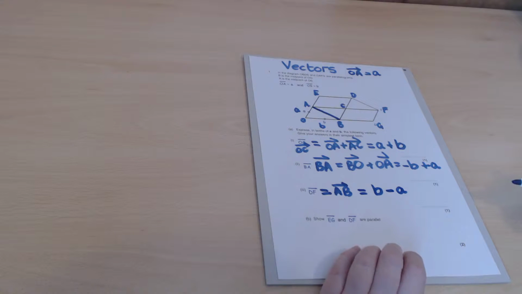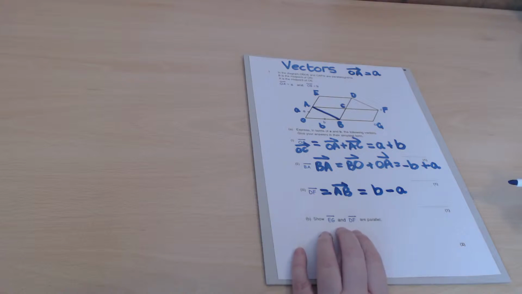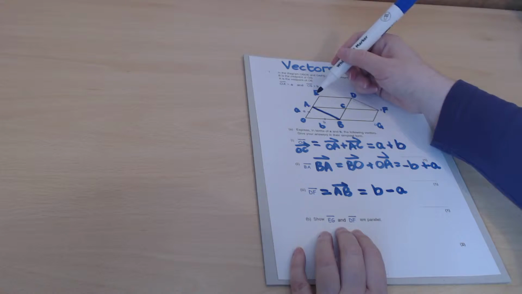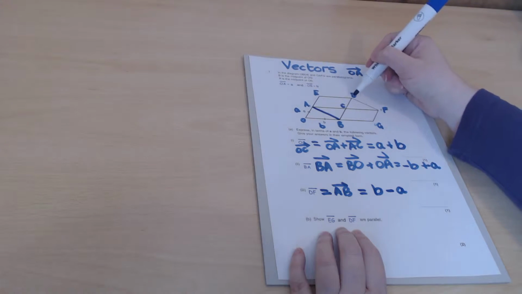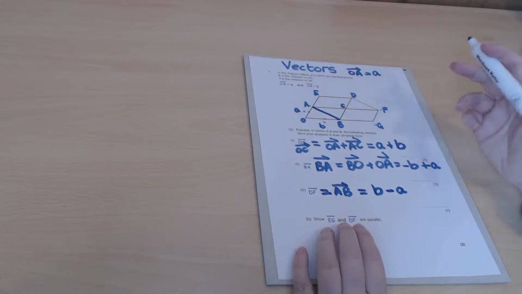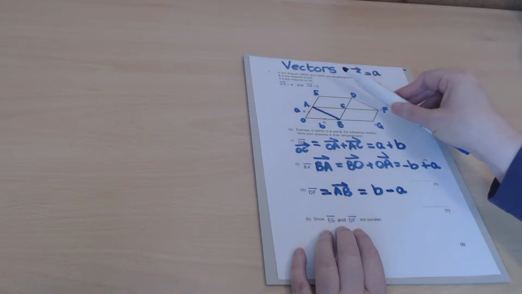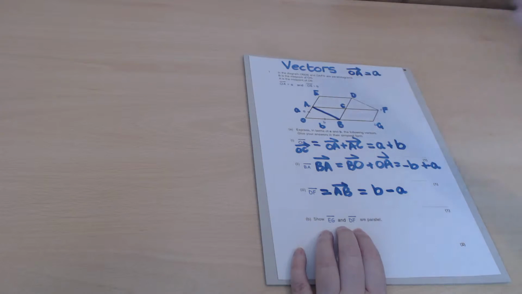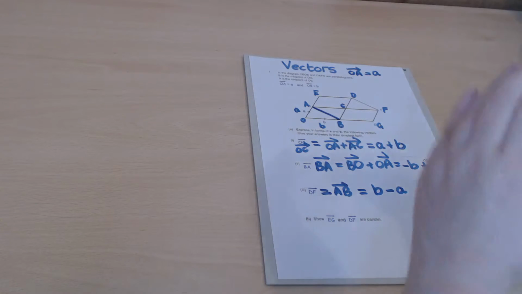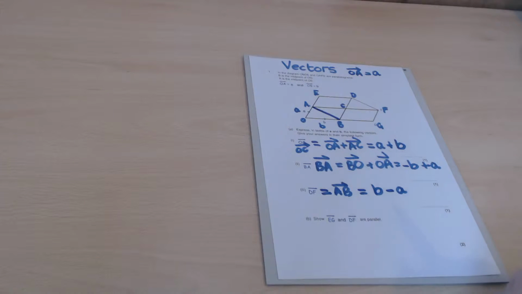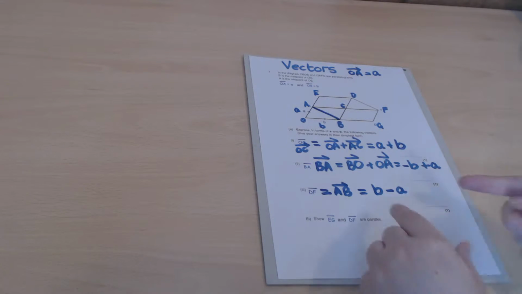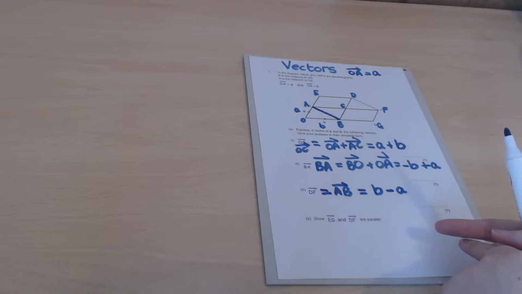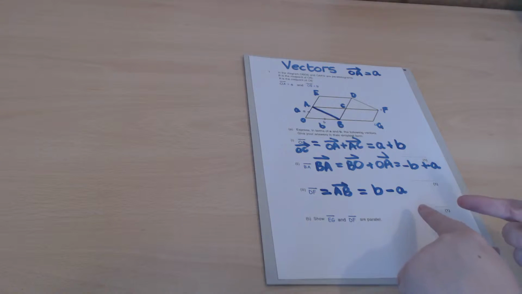Okay. The final thing they've asked us to do is to show that the line that goes from E all the way across to G is parallel to the line D to F. Now lines are parallel, like AB is parallel to DF, when they have the same vector, but they might be longer or shorter than each other. So they might be a multiple or a fraction of the vector that we've got here.